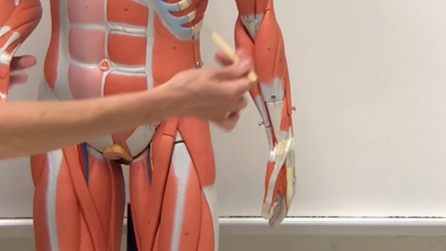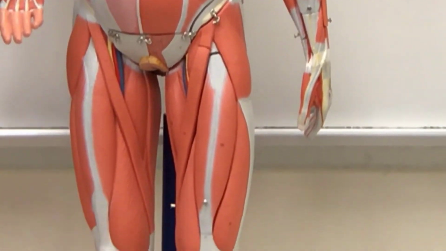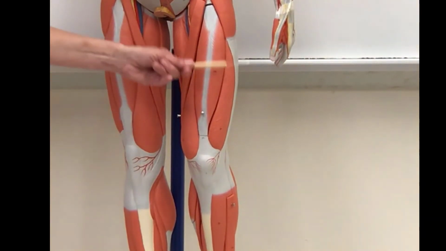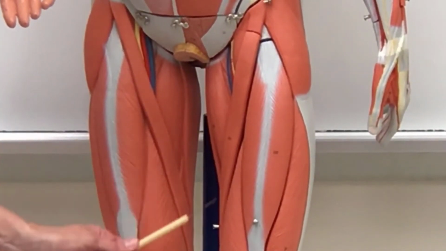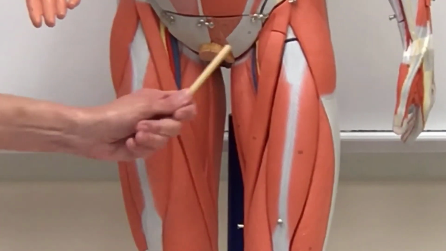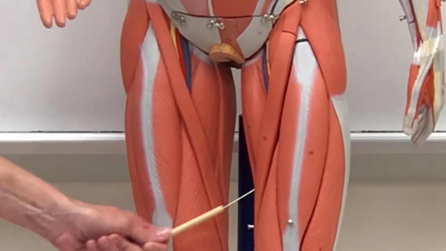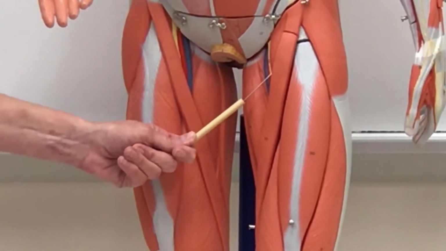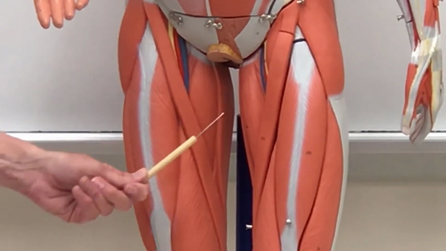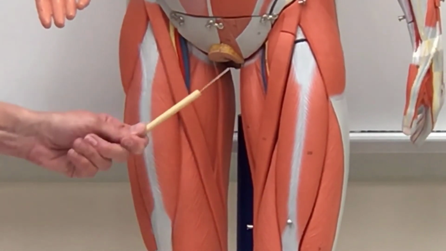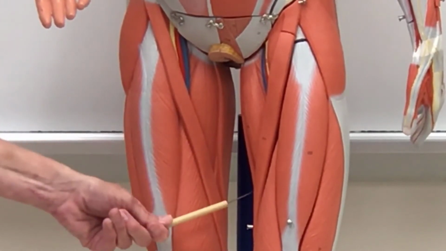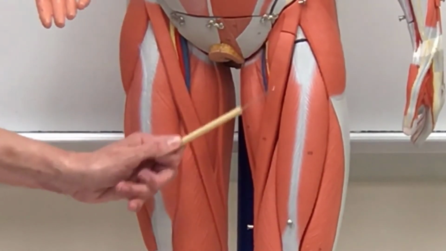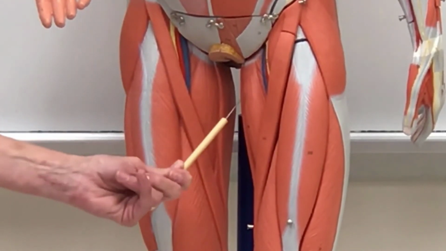Okay, so now let's move on down into the legs. These group of muscles are called the quadriceps. This is the femoral triangle. You want to avoid this area because the femoral artery, femoral vein, and femoral nerve are all close to the surface. Now, the other part of the femoral triangle are these muscles. These are called the adductor muscle group. So you had the quadriceps and then the adductor muscle group.